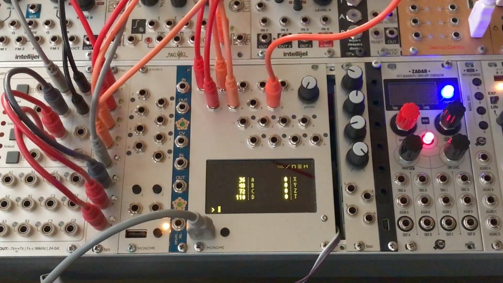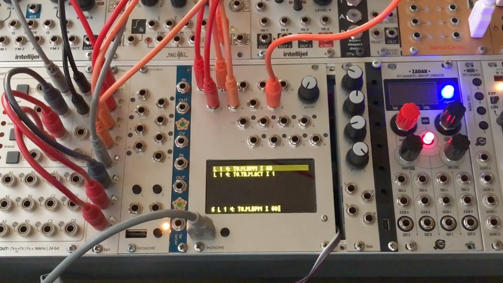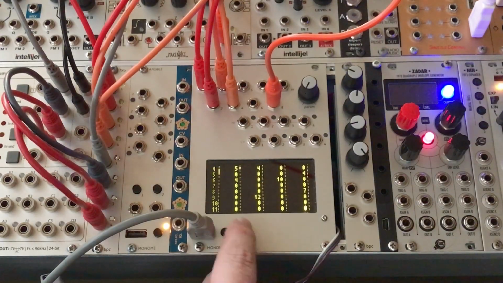So let's turn those off for now. Let's bring them up maybe one at a time here. So we'll start with the first one, TO.TR.M.ACT number 1, and we'll set that to 1. And our script's still the same, so we're still running through our pattern here.